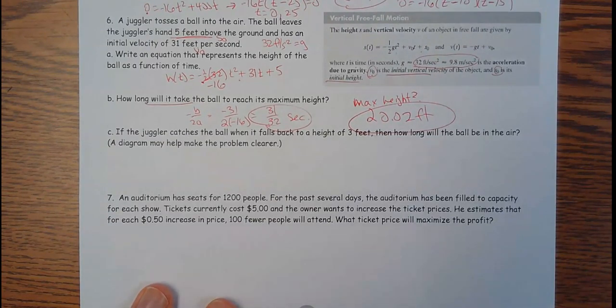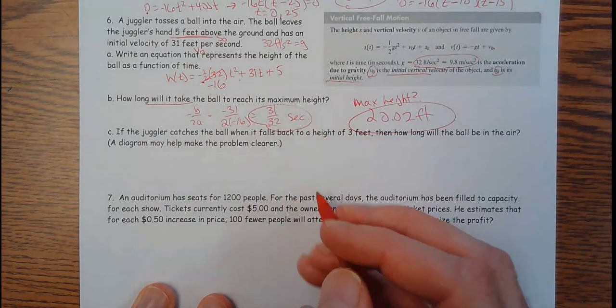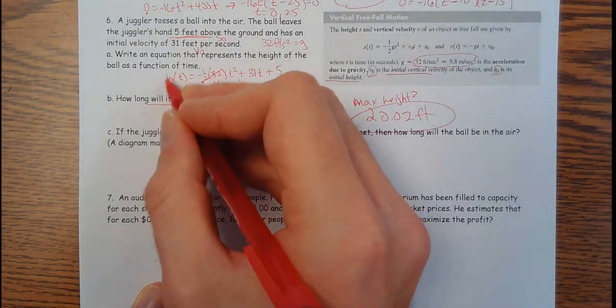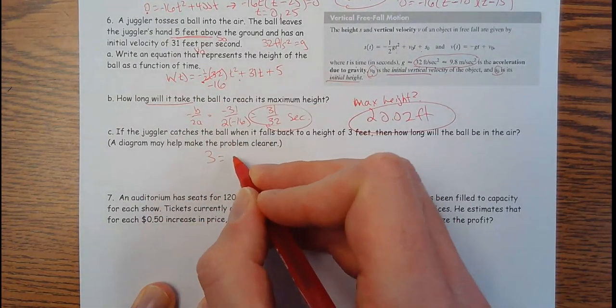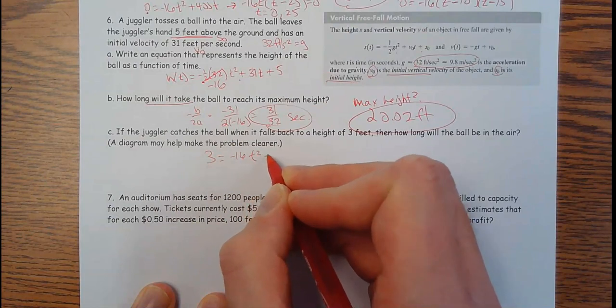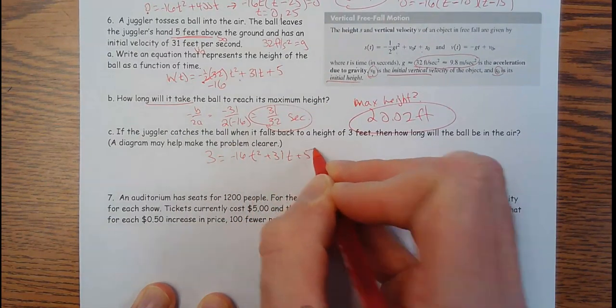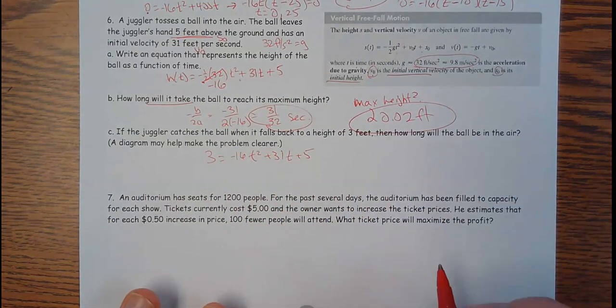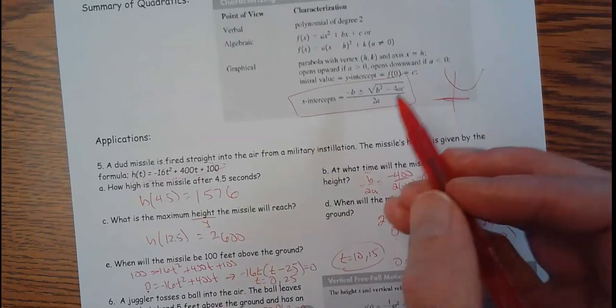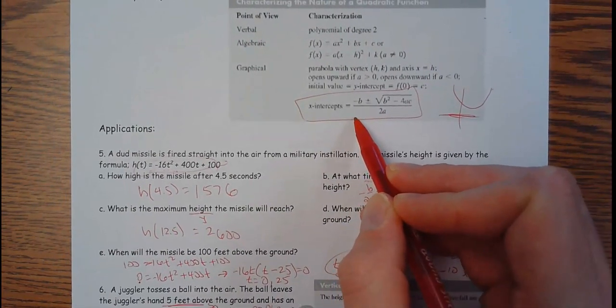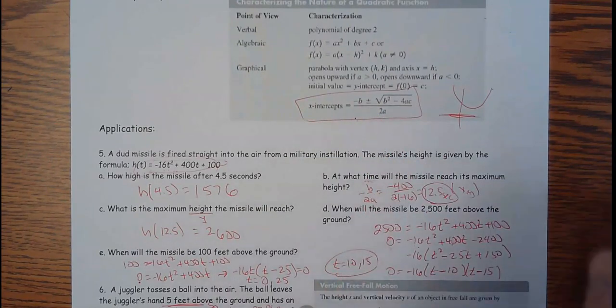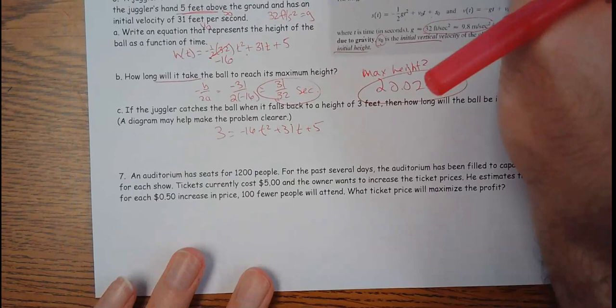Letter C. If the juggler catches a ball when it falls back to a height of 3 feet, how long will the ball be in the air? So it goes up and it comes back down to 3 feet. So we want to know, when does the height equal 3? So this would be negative 16t squared plus 31t plus 5. You could do the quadratic formula, I almost said Pythagorean theorem, and find it, or you can put it in a calculator and find it.